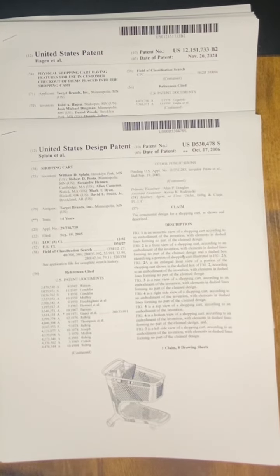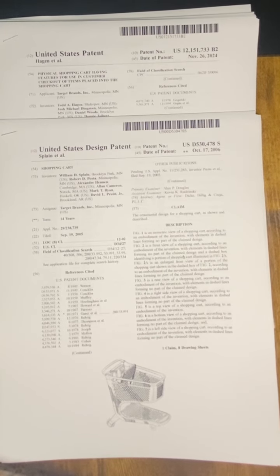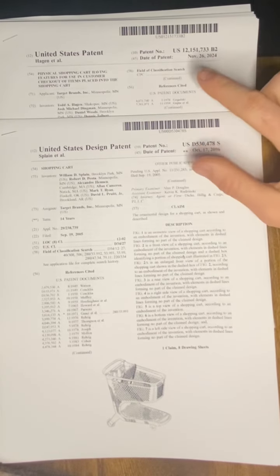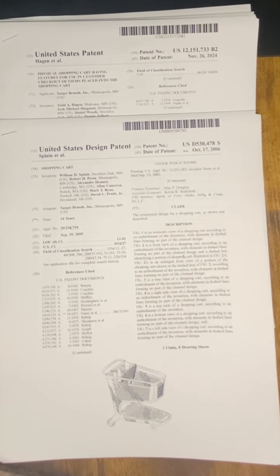Hey guys, this is a 3-minute tutorial on United States utility patents and United States design patents. In previous videos, we've discussed some of the differences between a utility patent and a design patent. Today I wanted to use a practical example of a shopping cart, because we all go shopping, we all use shopping carts. I just wanted to highlight how companies like Target, Walmart, etc. try to get patents on even the most minute details of that experience.